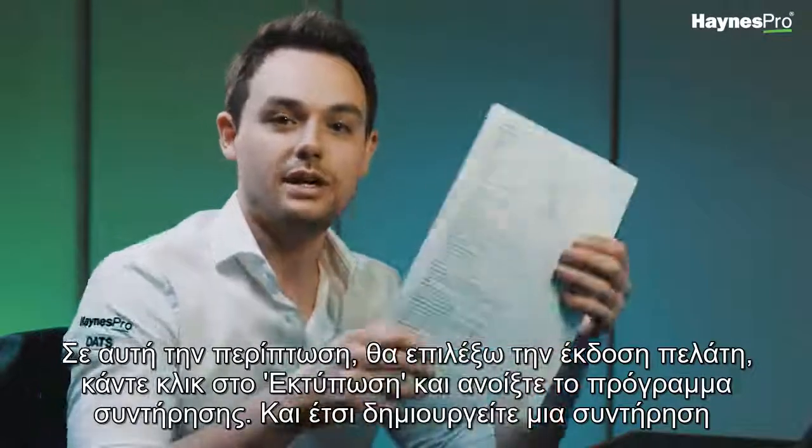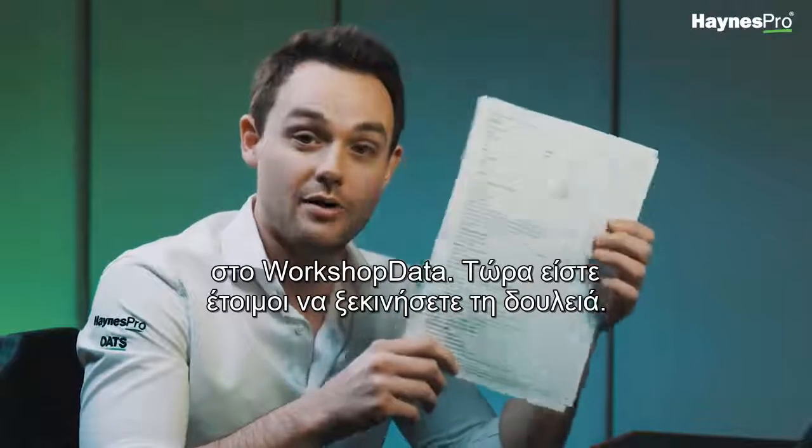And that is how you create a maintenance schedule in Workshop Data. Now you're ready to start the job.